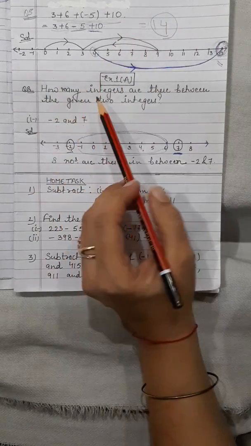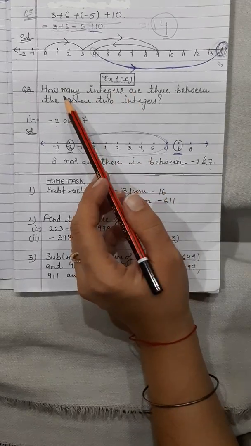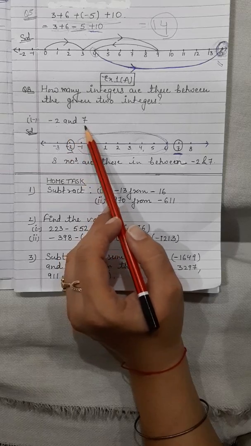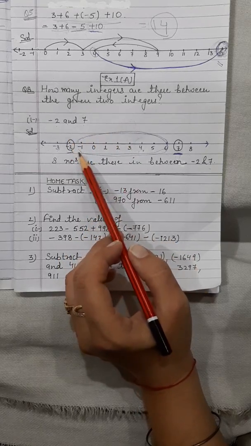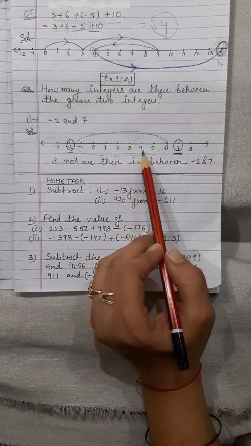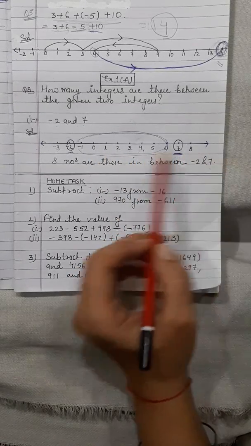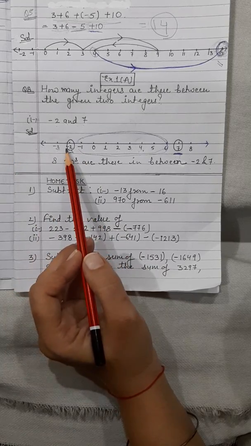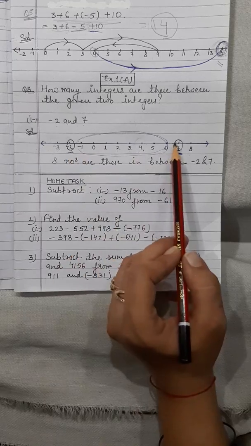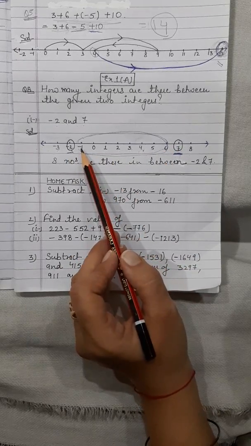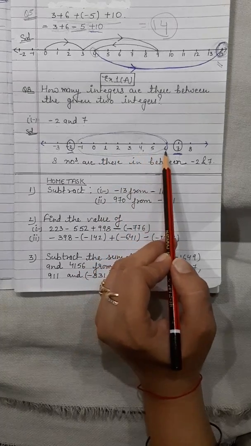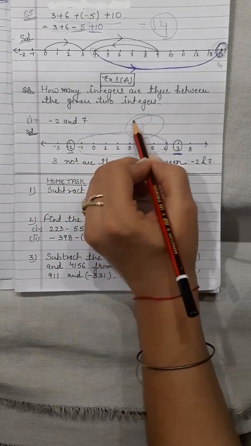Clear? Now the next question you have asked: how many integers are there between the given two integers minus 2 and 7? This also you can do using the number line. Represent all the numbers 0, 1, 2, 3, 4, 5, 6, 7, 8 and so on, and on the left hand side -1, -2, -3 and so on. Now mark these two points -2 and 7 and count the numbers in between. How many numbers are there? 1, 2, 3, 4, 5, 6, 7, 8. 8 numbers are there. So your answer will be 8.